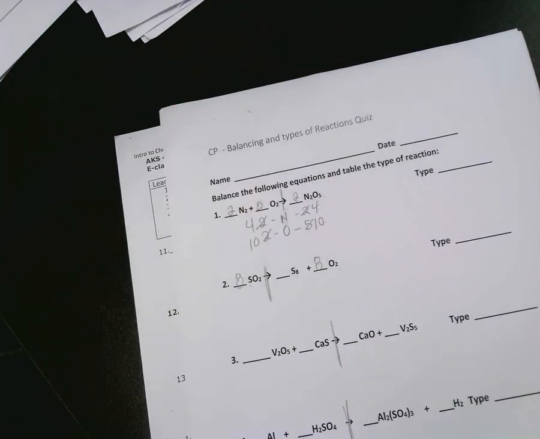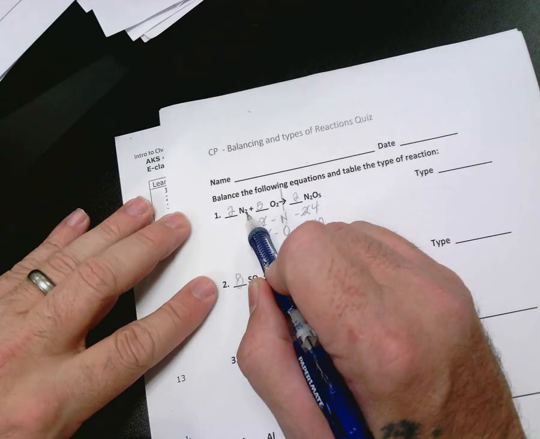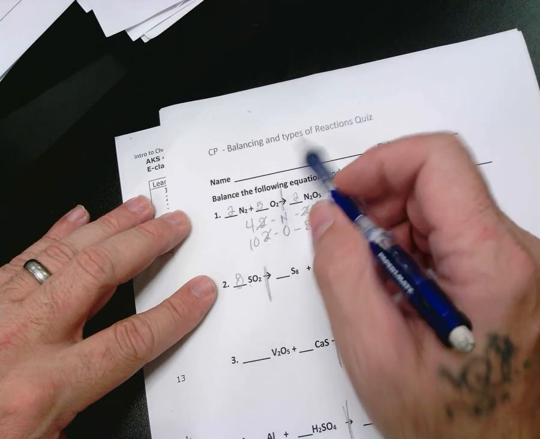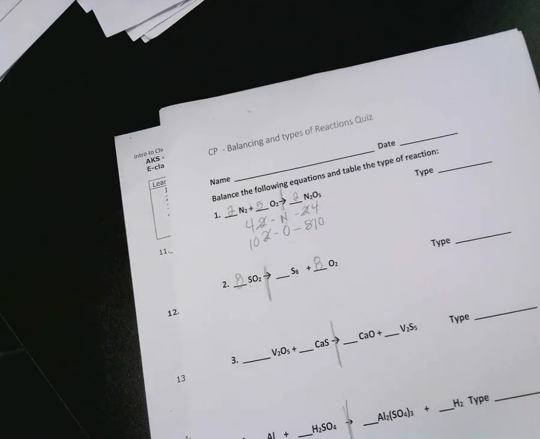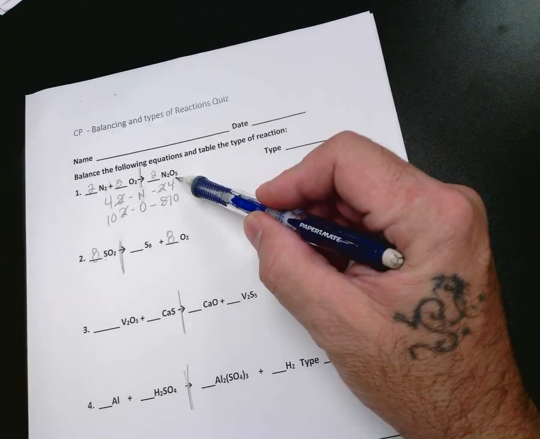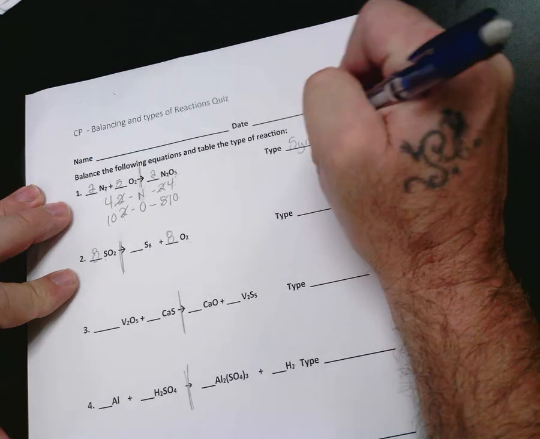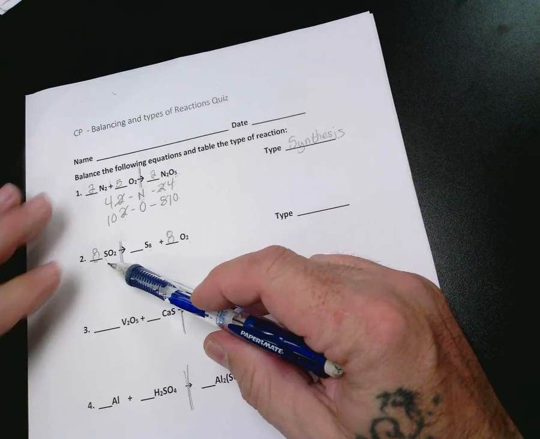You're just playing with the numbers, remembering that coefficients must multiply times subscripts, remembering that it stops at the plus sign or at the arrow. It doesn't keep multiplying through everything throughout the problem. And then we got to talk about types. So the way I recognize reaction types, if you have one product, then that is definitely a synthesis. If you have one reactant, then you know that is decomposition.